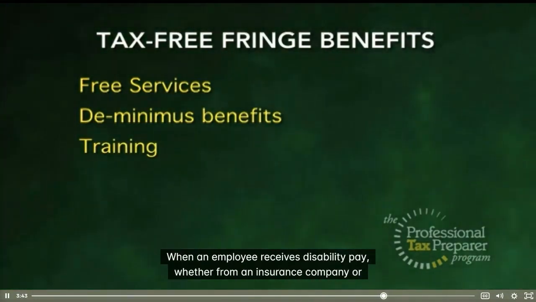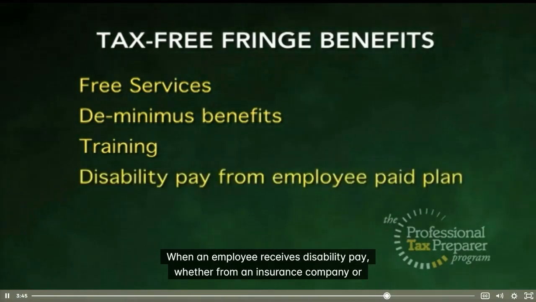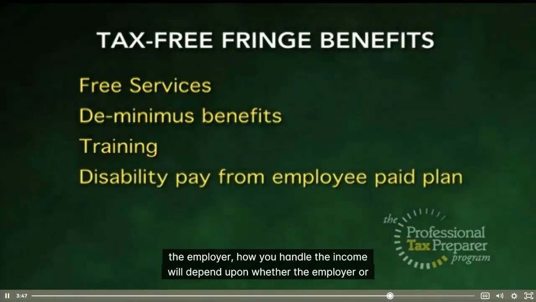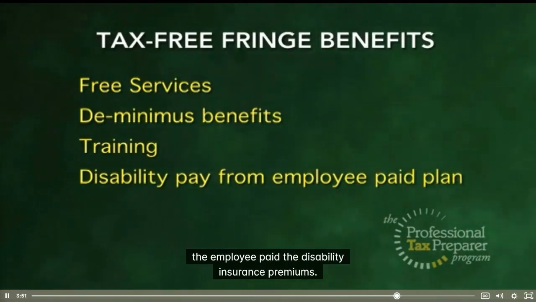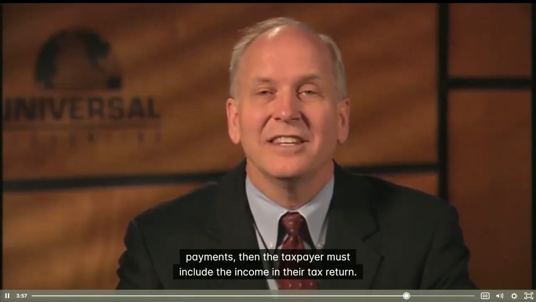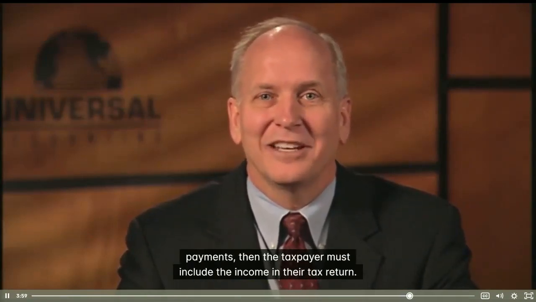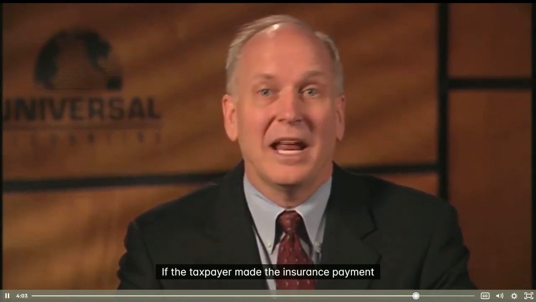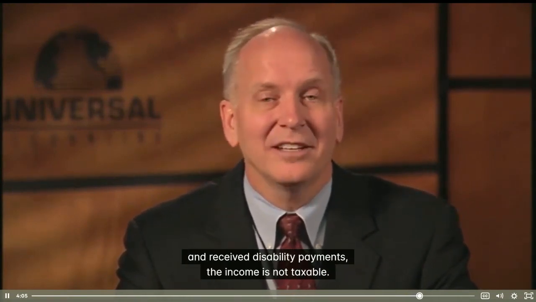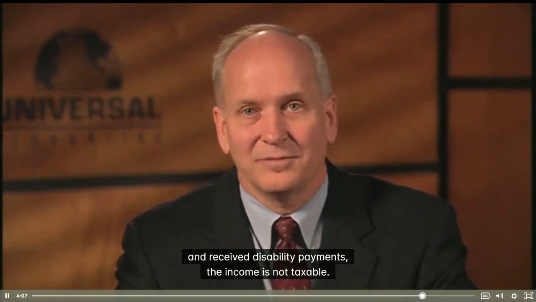When an employee receives disability pay, whether from an insurance company or the employer, how you handle the income will depend upon whether the employer or the employee paid the disability insurance premiums. If the employer made the insurance payments, then the taxpayer must include the income in their tax return. If the taxpayer made the insurance payment and received disability payments, the income is not taxable.